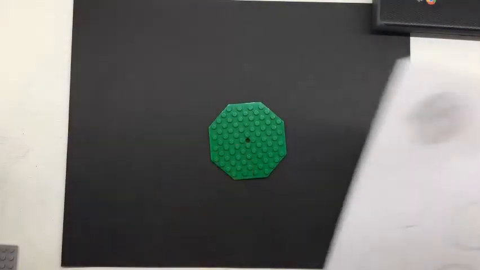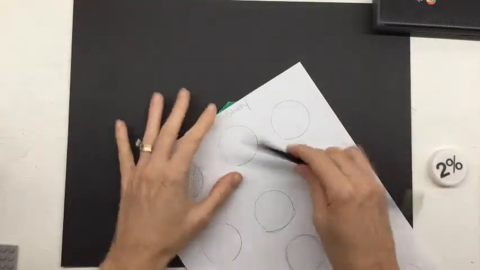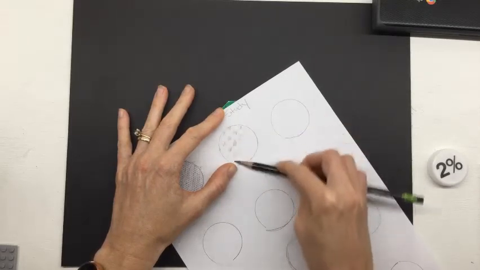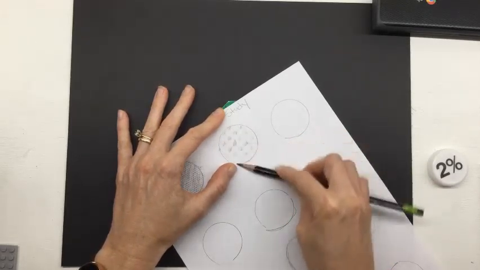Here's a couple of other examples. I happen to have this nearby too, a Lego plate. Let me use the edge of my pencil. I can actually hear the texture on this one as I'm rubbing it.